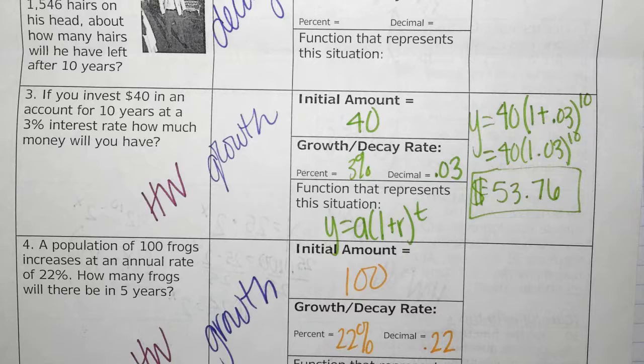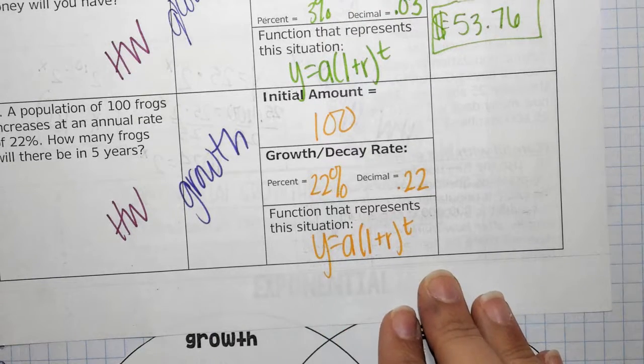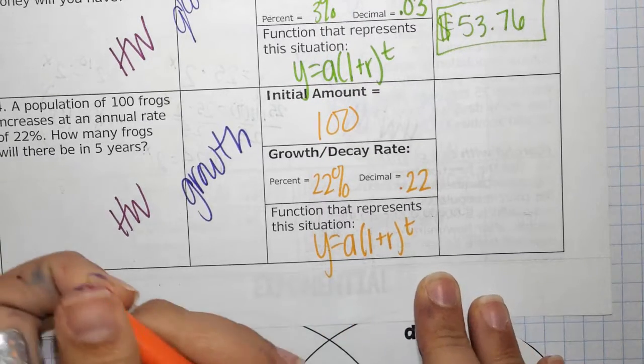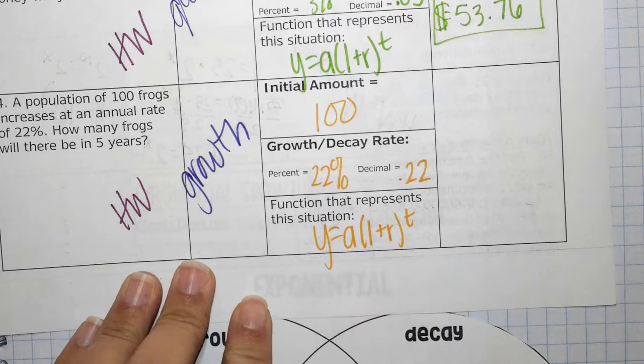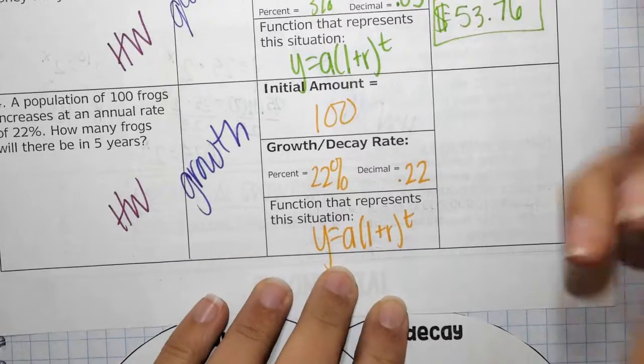All right, so who can tell me from yesterday what the formula is for a growth exponential function? Reggie. Y equals A times 1 plus R to the T. Yes, good. Take a point.